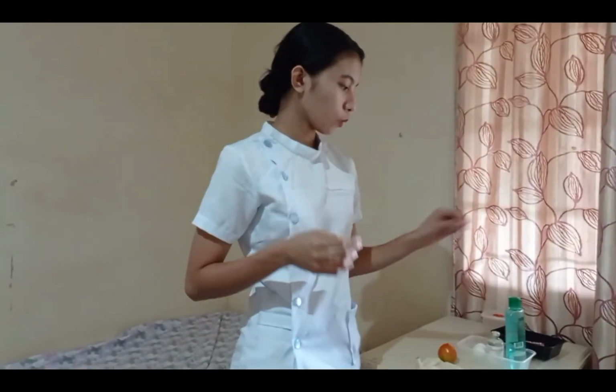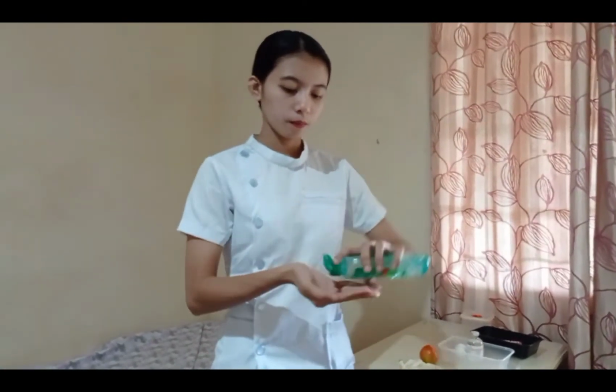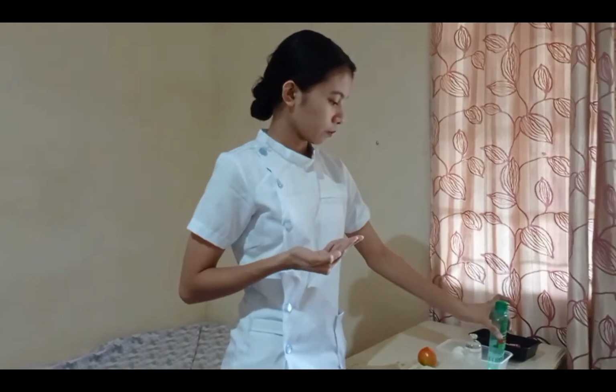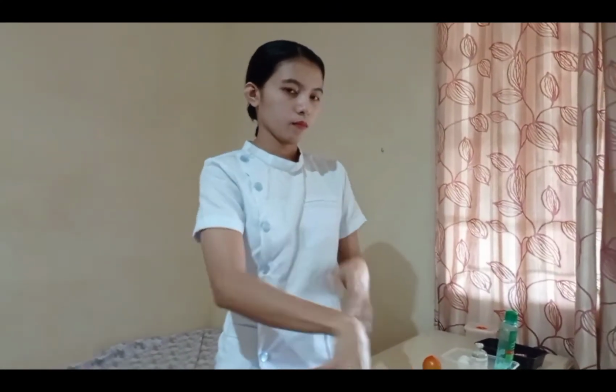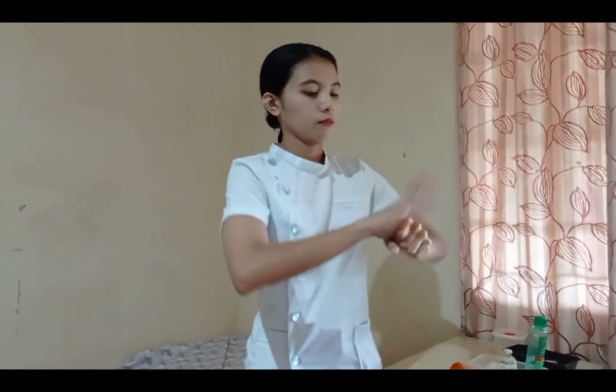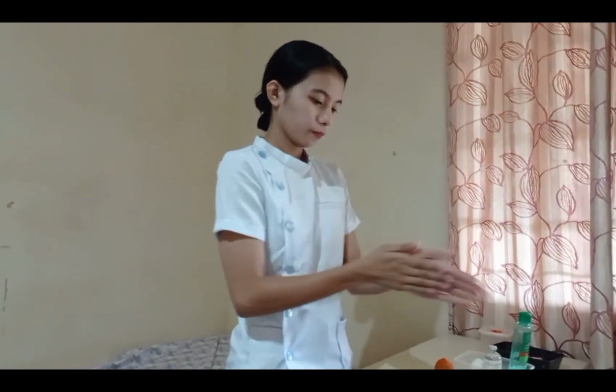After checking, we do hand hygiene again using the ABHR. Then wear gloves, the non-sterile gloves.